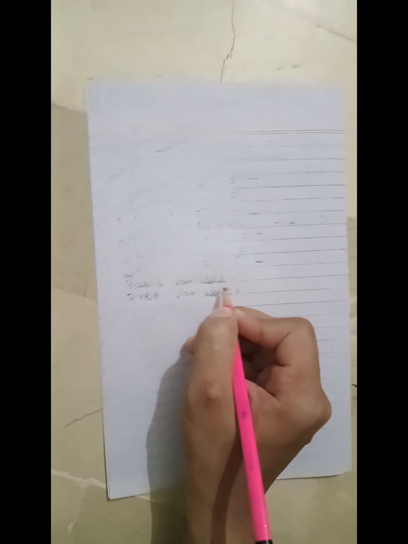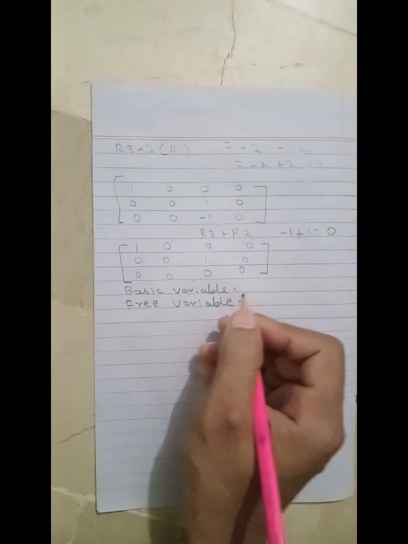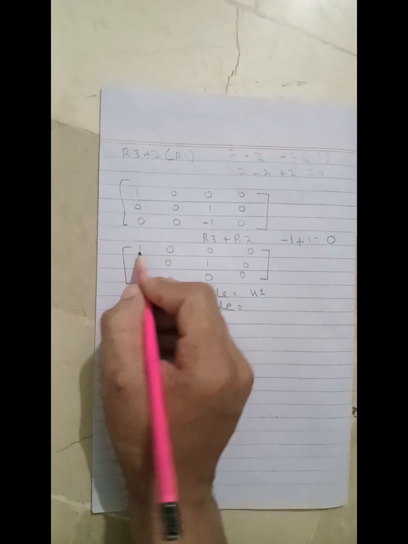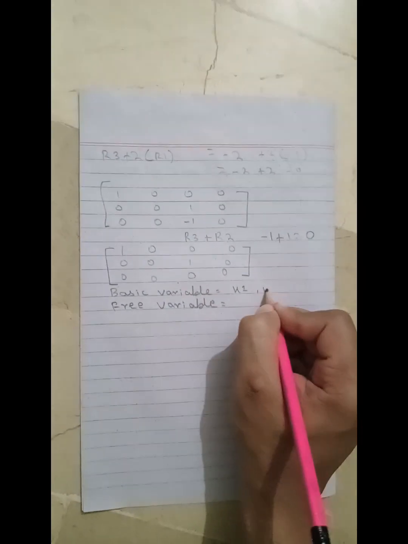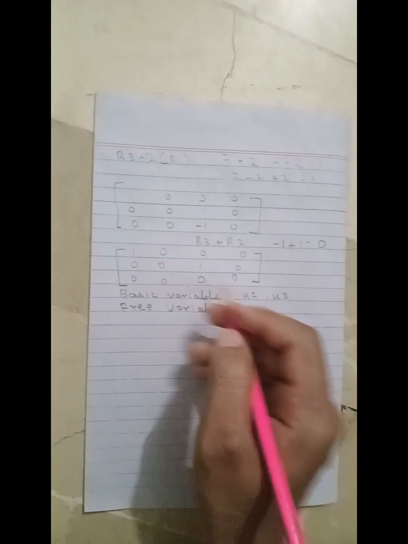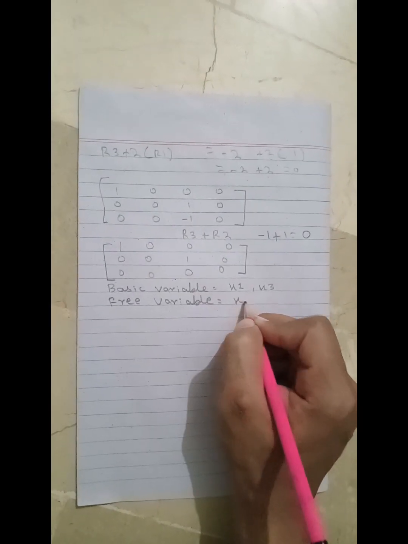So our basic variables are x1 and x3, because there is a pivot in x1 and x3, and this is the free variable because there is no pivot in this column, so this is x2.